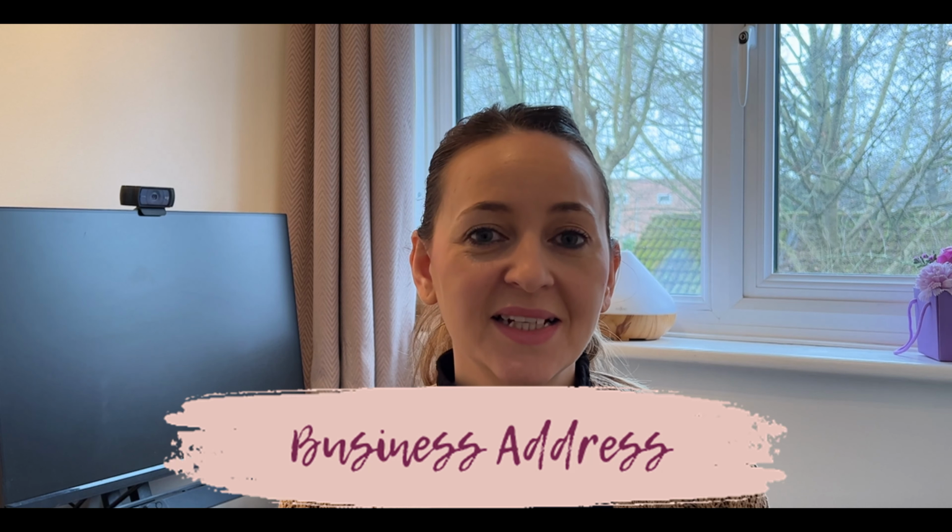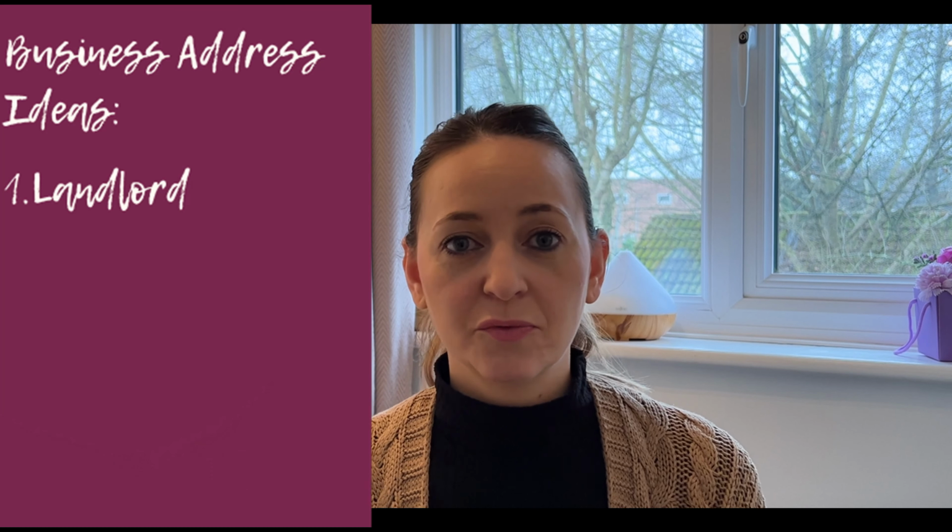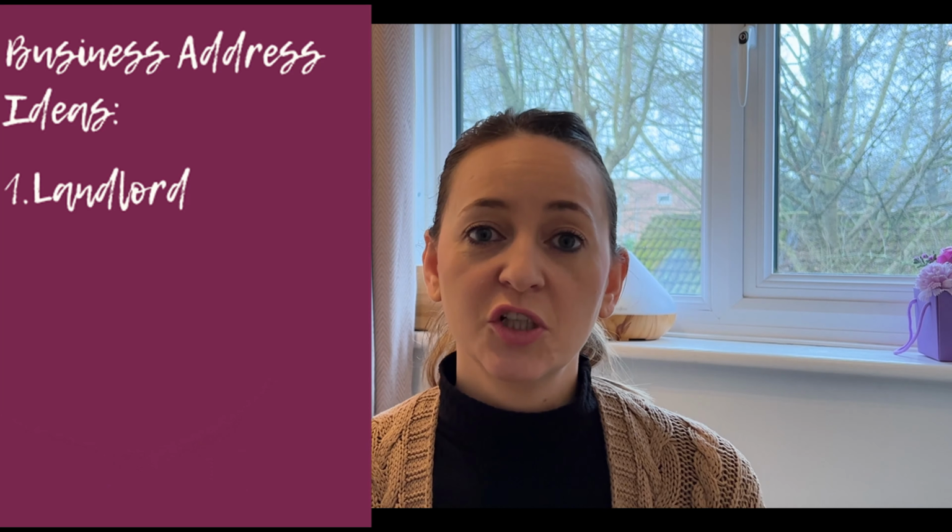Next thing to think about is your business address. Now again, some of these steps, if you have chosen to go down the limited company route, you would have already had to think about these, but I'm assuming that most of you are going to go down the sole trader route, which is why I'm doing it in the order that I am. When it comes to registering a business address, you have a few options. If you have decided to rent a room from somewhere, you should be able to use that address as your business address. You will just need to ask the person that you're leasing off if that's okay.